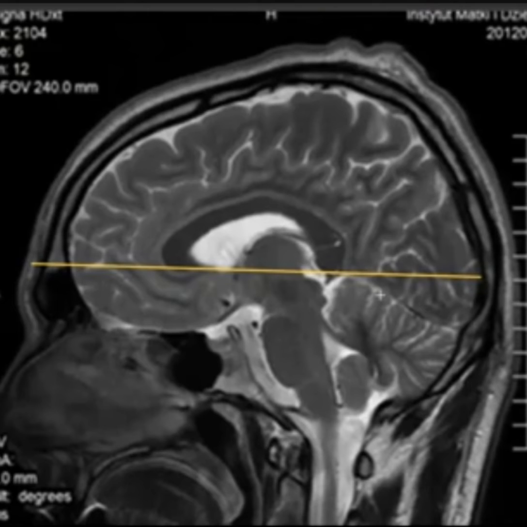We have a sagittal image here, and we can clearly see the corpus callosum. It's the largest piece of white matter in the brain, and the corpus callosum is located right above our lateral ventricles.